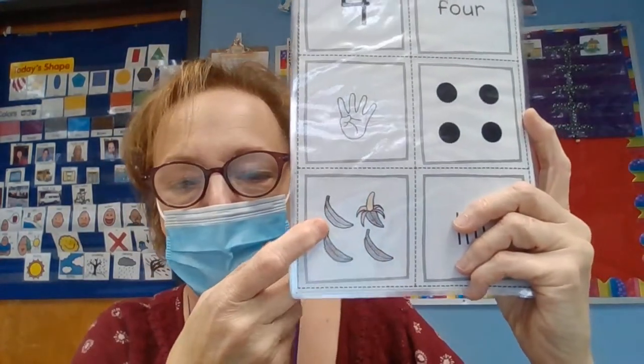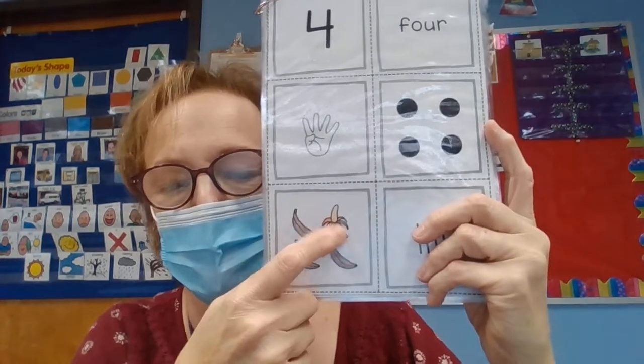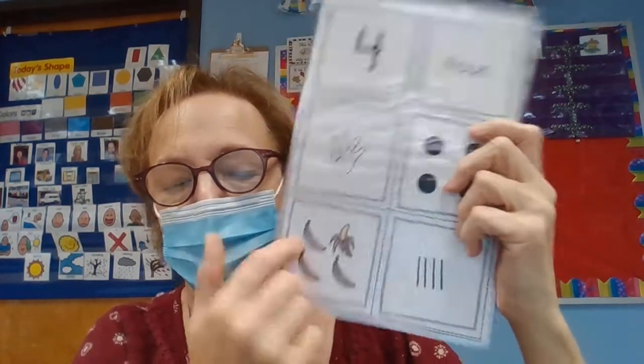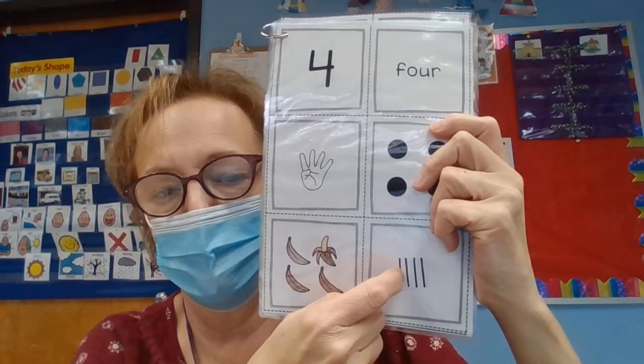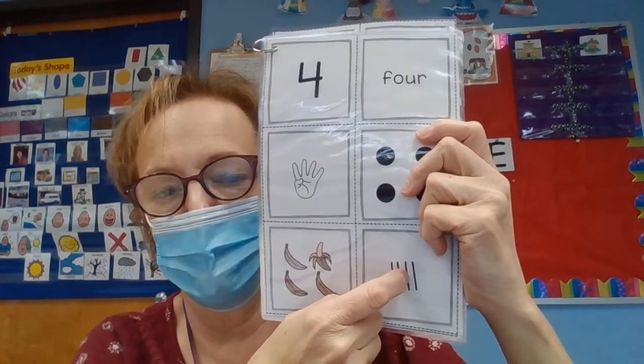4 bananas. 1, 2, 3, 4. And if we were going to tally it, we'd have 4 lines. Let's see if it's right. 1, 2, 3, 4. Yep, they have the right lines there. That's good. So that was our number 4.